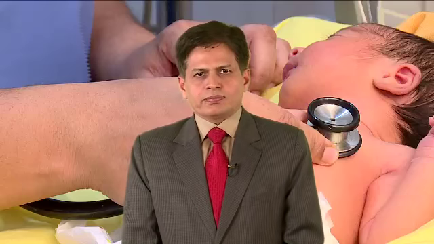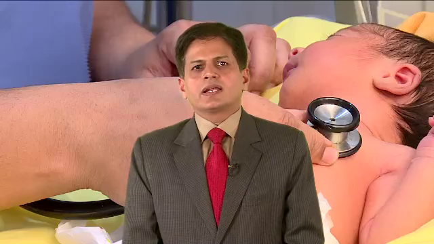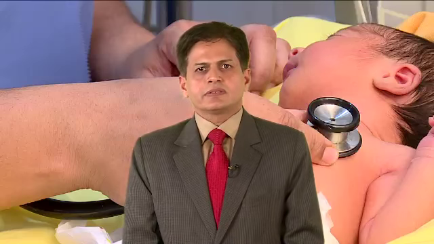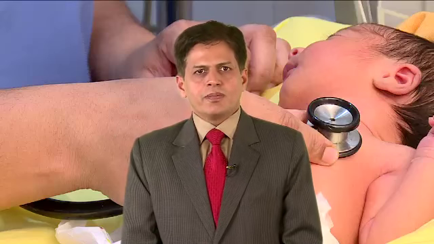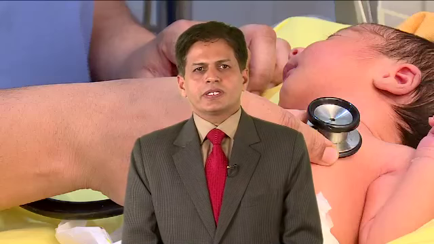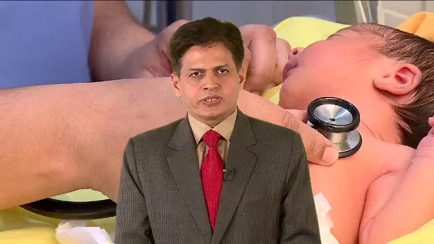In scenario 2, if the baby is symptomatic and has one or more risk factors, then the baby should be started on antibiotics, and blood culture should be performed before starting antibiotics, and lumbar puncture should be performed as well.